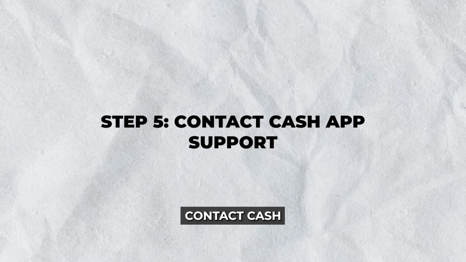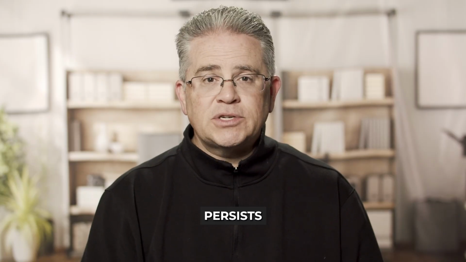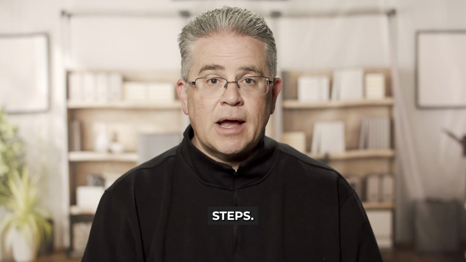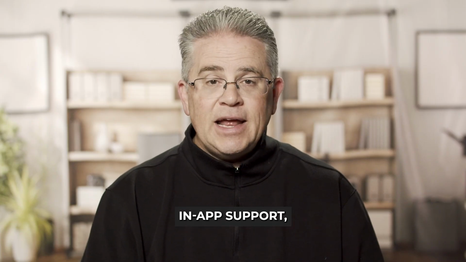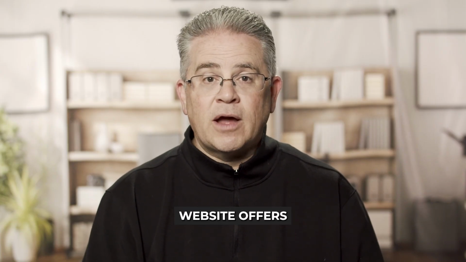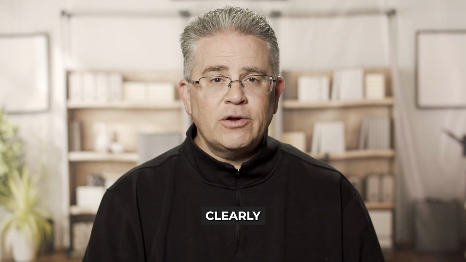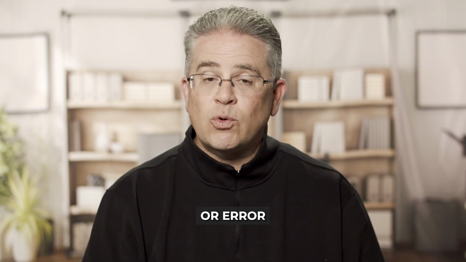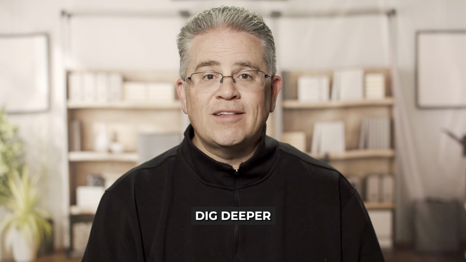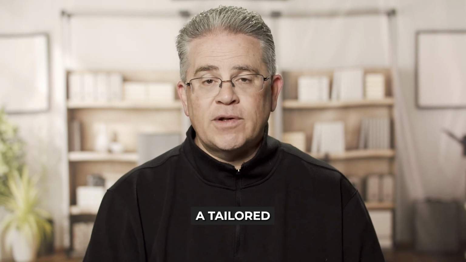Step 5. Contact Cash App support. If the error persists after trying the aforementioned steps, reach out to Cash App support. In-app support or the Cash App website offers customer support channels. Clearly explain your issue to the support team and provide any necessary screenshots or error messages. They are equipped to dig deeper into technical glitches and offer a tailored solution.